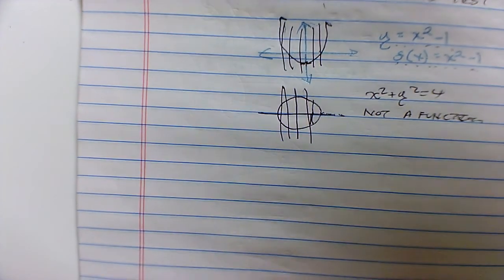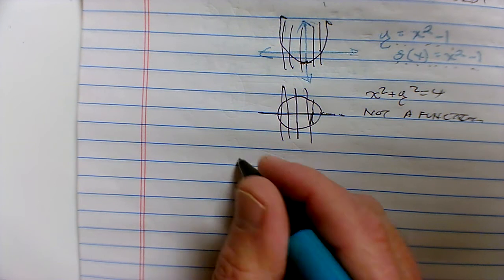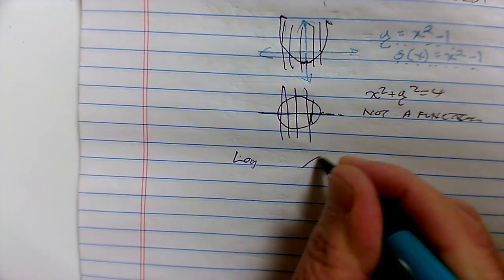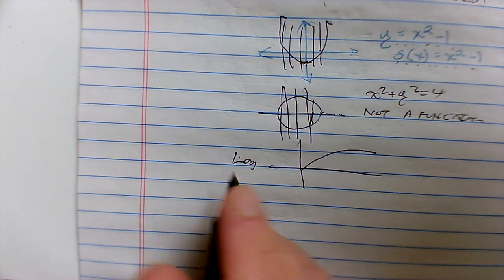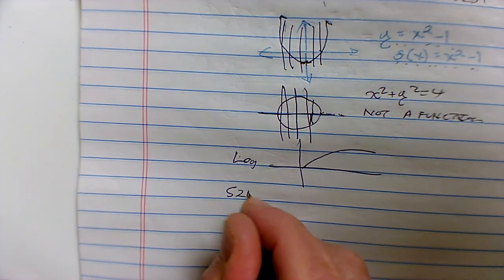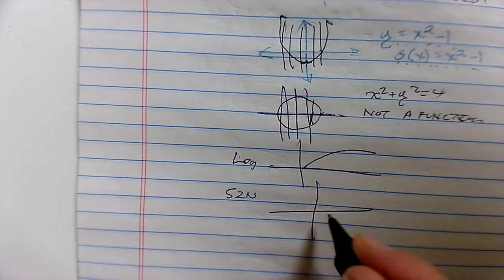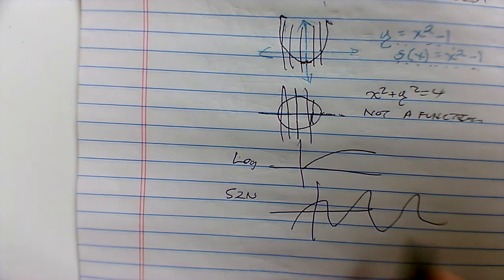When you were in other classes, you may have done things like log functions, and they were functions because they were meeting these two conditions. When you did a trig class, you saw things like the sine curve would be functions.